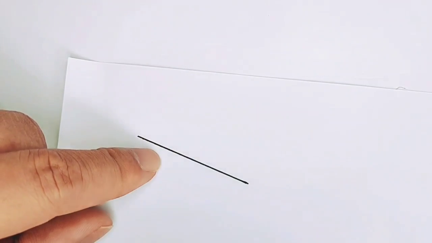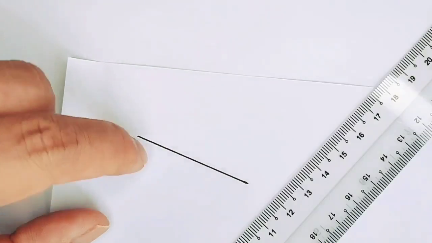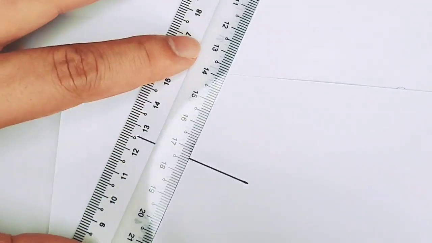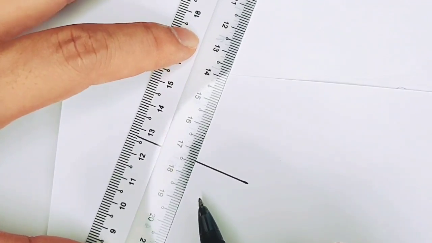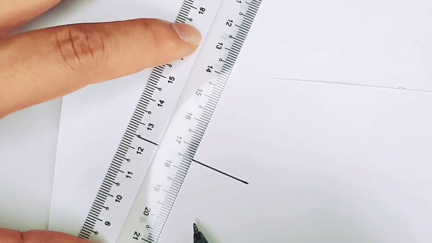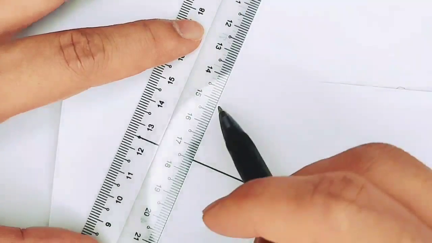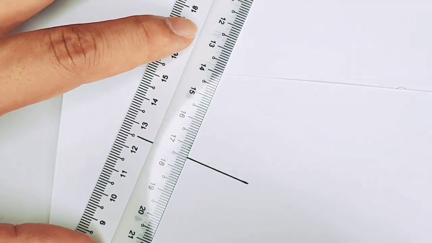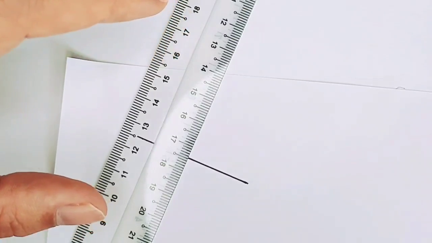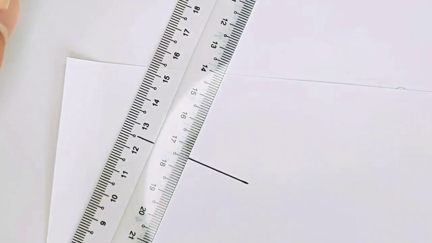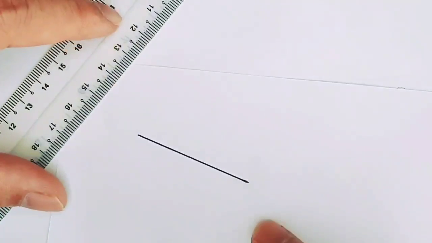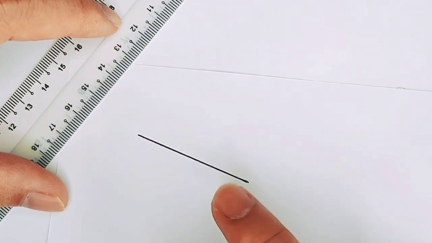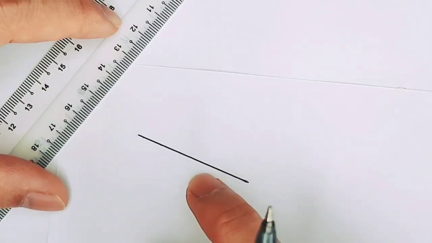But you know what? We cannot cheat. We cannot just estimate something like that, adjust the ruler until we are satisfied, and then put a line there. No, we cannot. It is not mathematics. In mathematics, we must use tools. We must use the appropriate method as we learned before. So how are we going to construct a line which is perpendicular to this line?